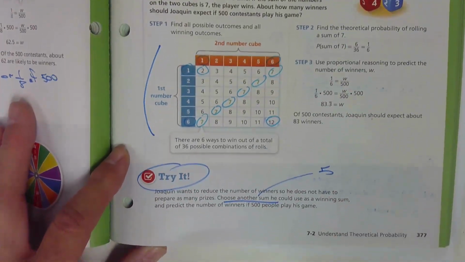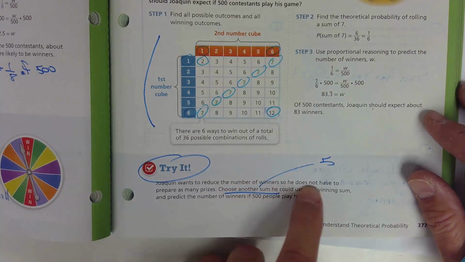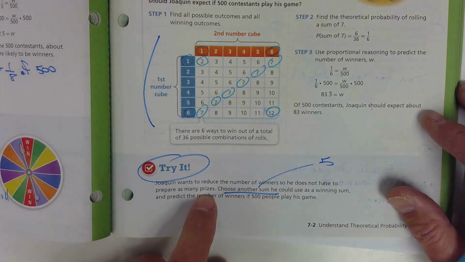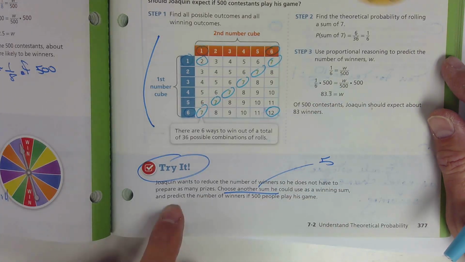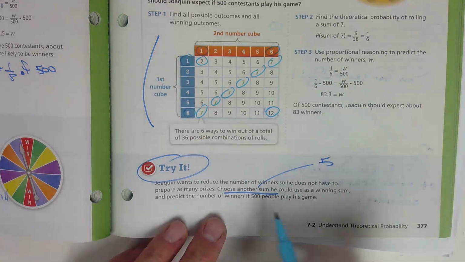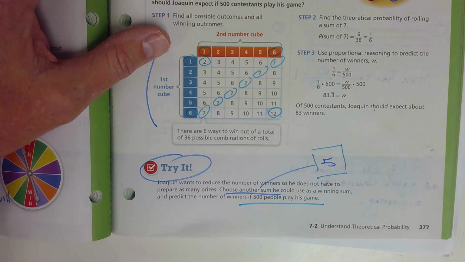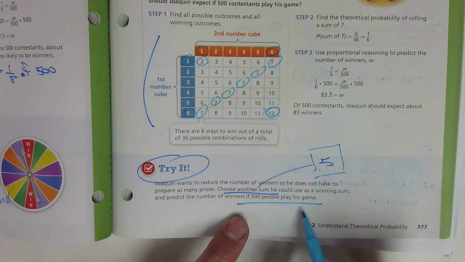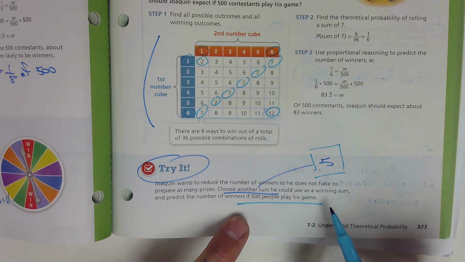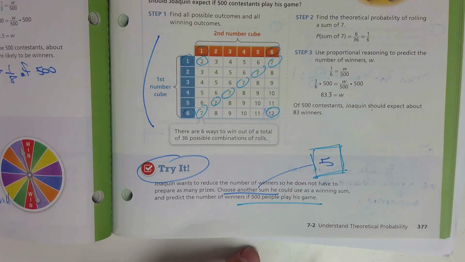So the try it down below kind of relates to example 3. It says Joaquin wants to reduce the number of winners so he does not have to prepare as many prizes. Yeah, preparing 83 prizes would be a lot. It says choose another sum he could use as a winning sum and predict the number of winners if 500 people play the game. And I do want you guys to do this. But I want everybody to use the same number, and it's 5. So I want you to let me know, out of 500 people that play this game, about how many would be winners. And you're using, again, the number 5. Questions on that? Nope? Okay.